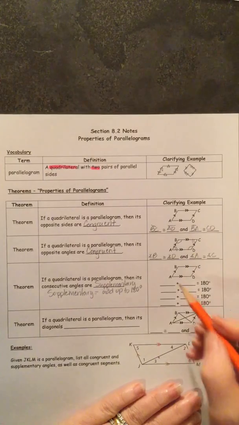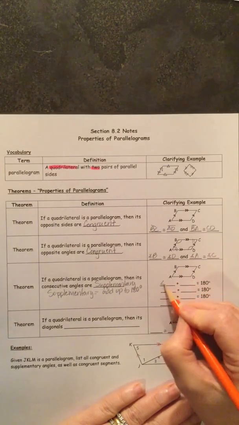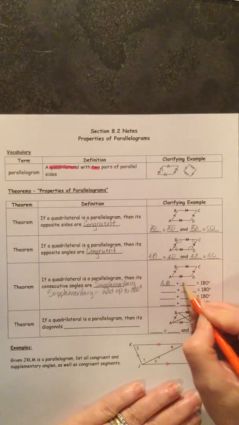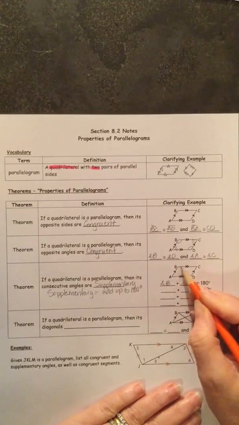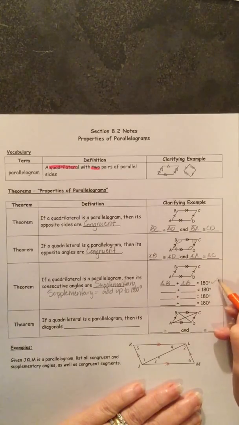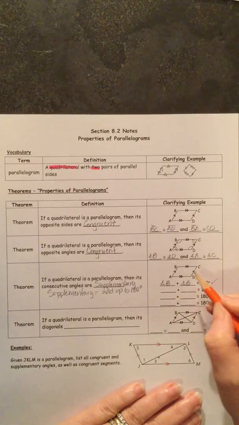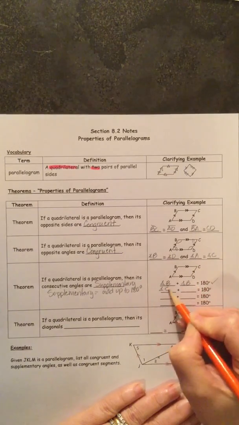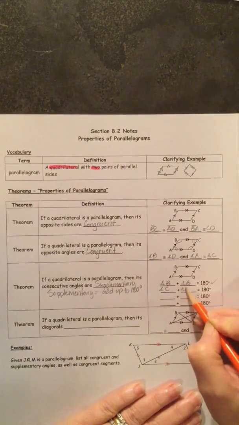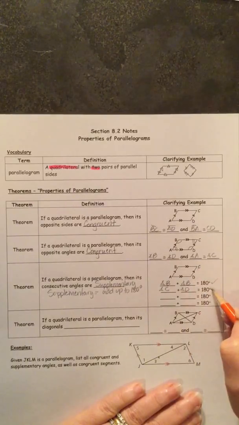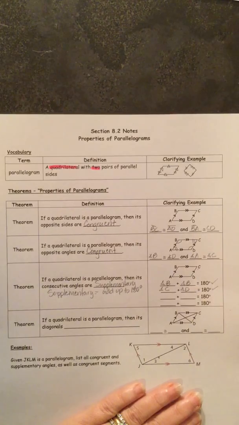What do I mean by that? Angle B plus angle A, my two vertical angles here, are side by side or consecutive, and they are supplementary. My other set of vertical angles would be angle C and angle D. They are side by side, they are consecutive, and they are supplementary.